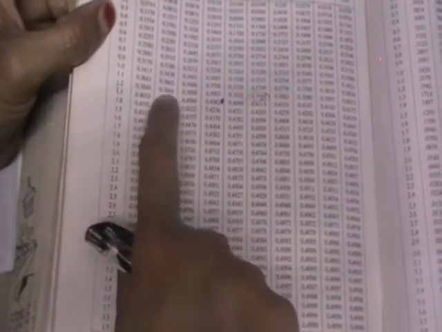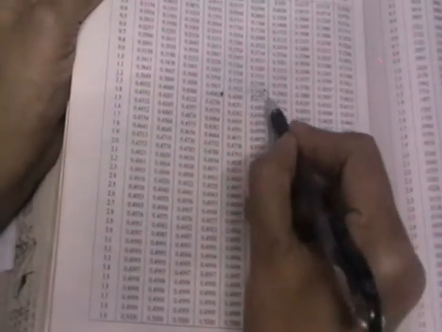Here you find the value at the intersection of these two, which is 0.3944. So this is 0.5 minus 0.3944, which is 0.1056. So the required probability is this.